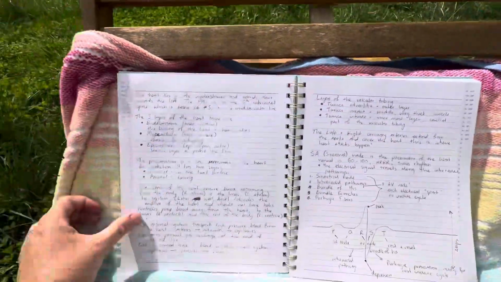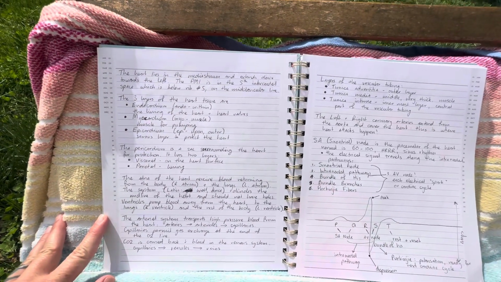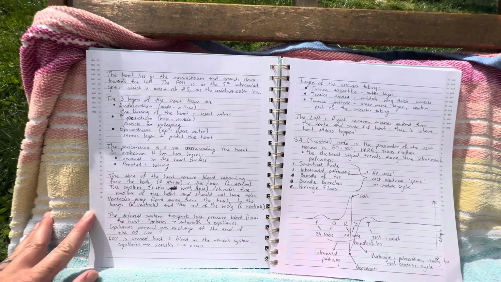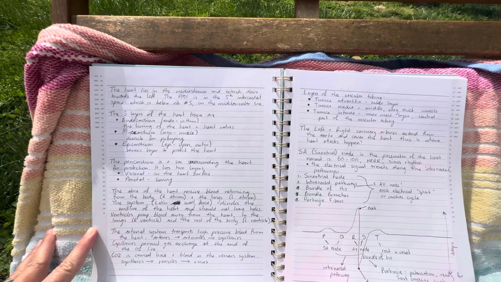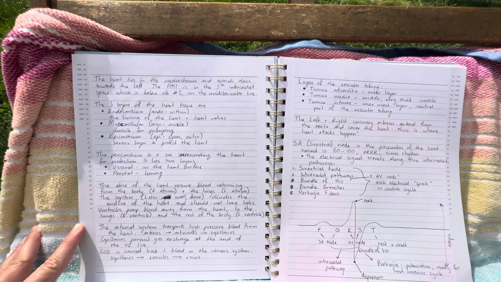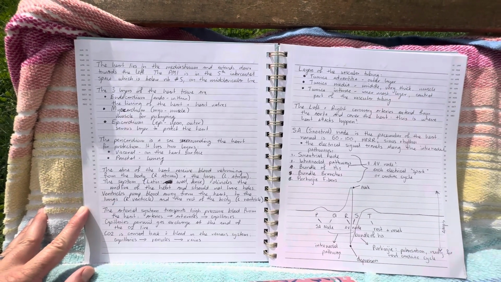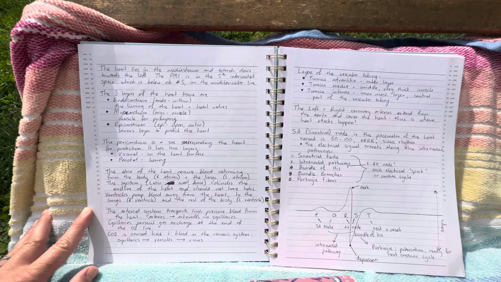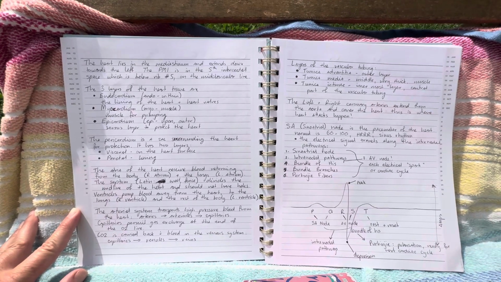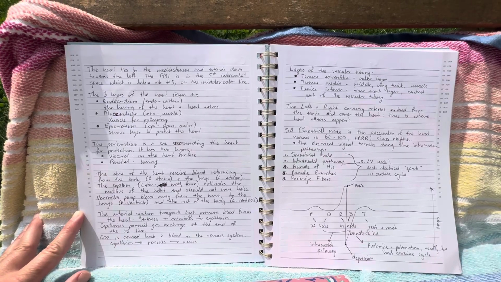The heart lies in the mediastinum and extends down towards the left. The point of maximal impulse is in the fifth intercostal space, which is below rib number 5 on the midclavicular line. The 3 layers of the heart tissue are endocardium, which is the lining of the heart and the heart valves, myocardium, the myo is the muscle for pumping, epicardium, which means upon, which is the outer, the serous layer to protect the heart. The pericardium is a sac surrounding the heart for protection. It has 2 layers, the visceral on the heart surface and the parietal, the lining.